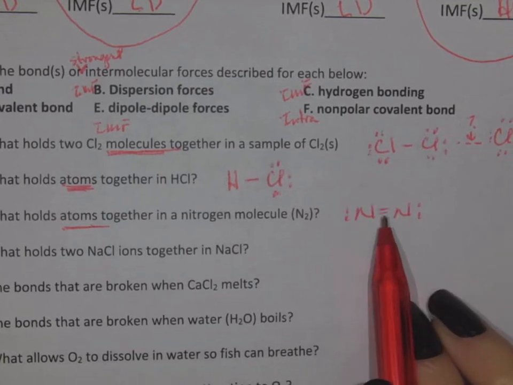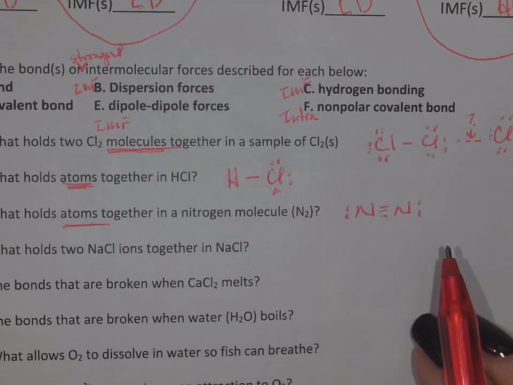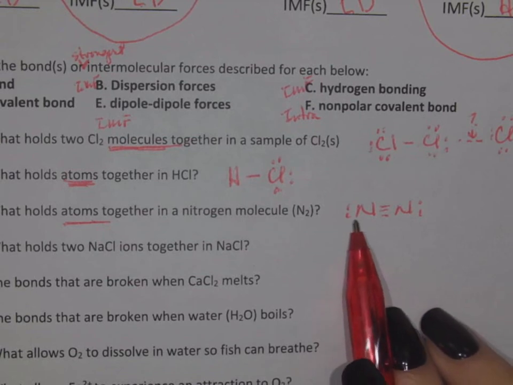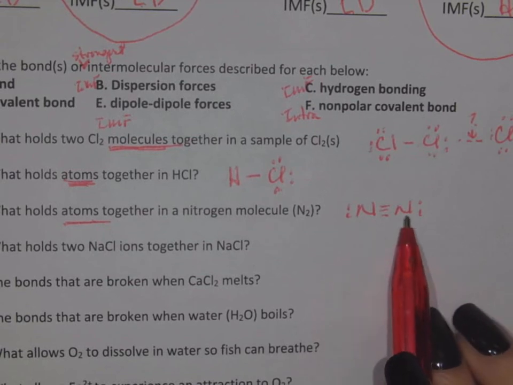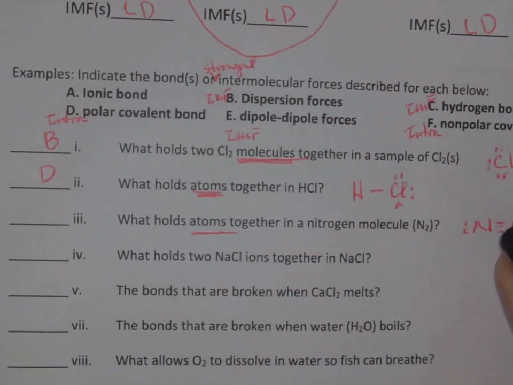And what is holding these two nitrogen atoms together? Well, if you do the electronegativity, nitrogen is 3.04. But 3.04 minus 3.04 is 0. So this bond is nonpolar covalent. Nonpolar.